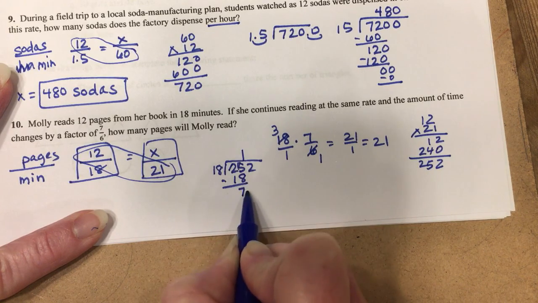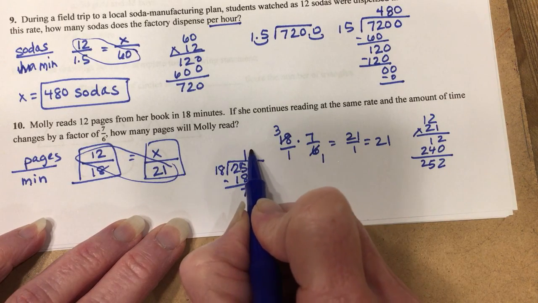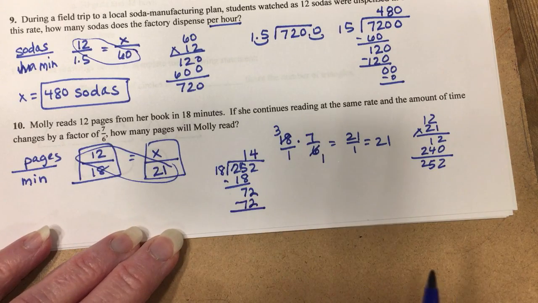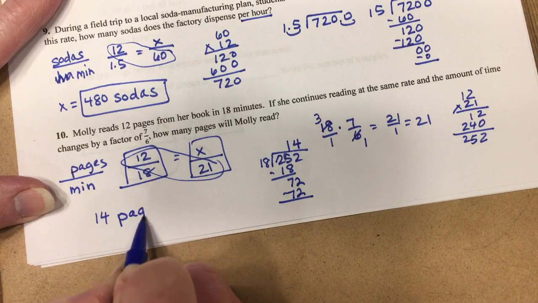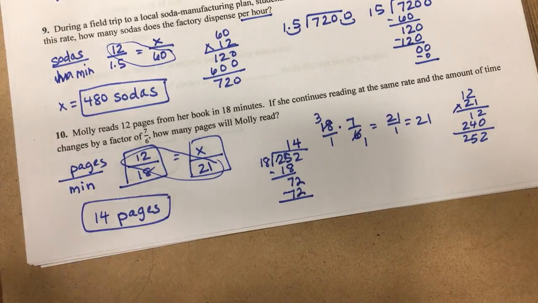I subtract, I get 7. Bring down the 2. 18 will go into 72 4 times. Yes, 4 times. So 14, that tells me she can read 14 pages in 21 minutes. All right, we'll continue this in part 2.